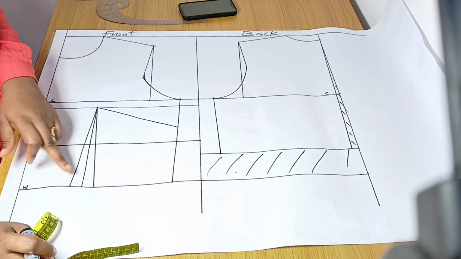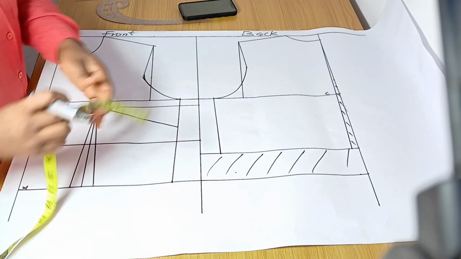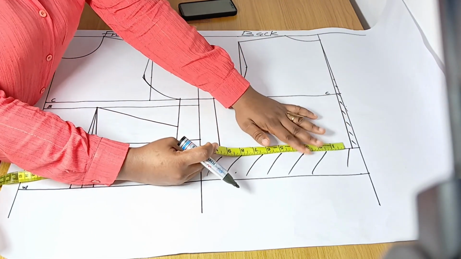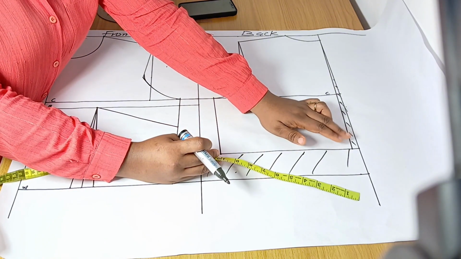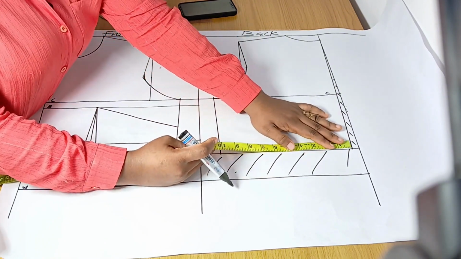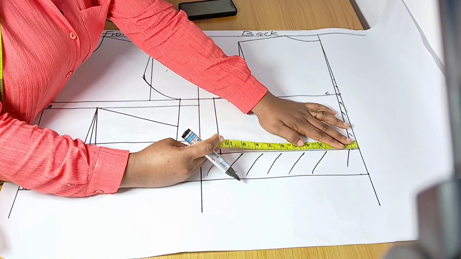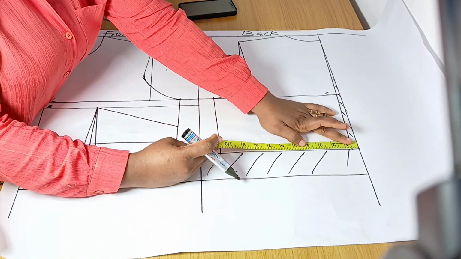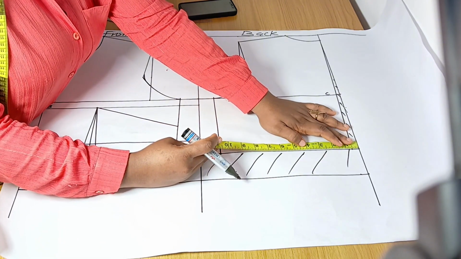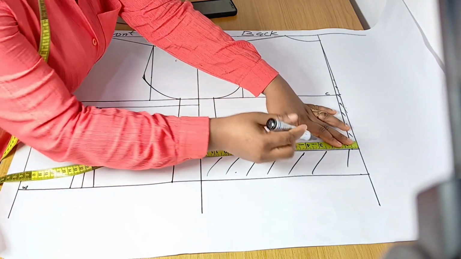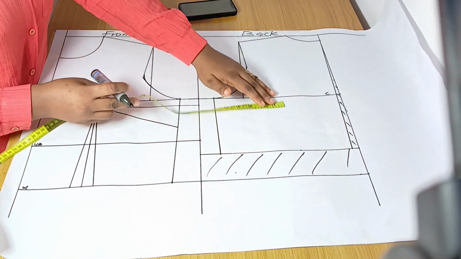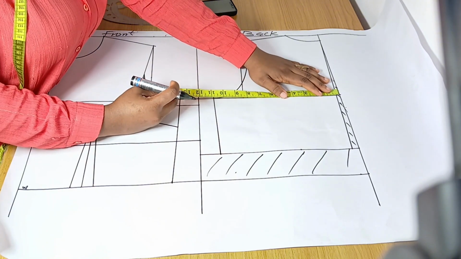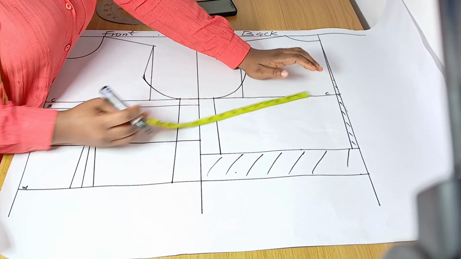So we now go ahead and take our back dart just like we did with the front. But in this back dart, what we are going to be doing is starting at the very center back. The reason why we are going to do that is so that we can have a straight line. So I'm going to use 4.5 inches for this back dart. Remember that we used 4 inches for the front, but because of this half inch that we removed here, we are going to use 4.5 inches.